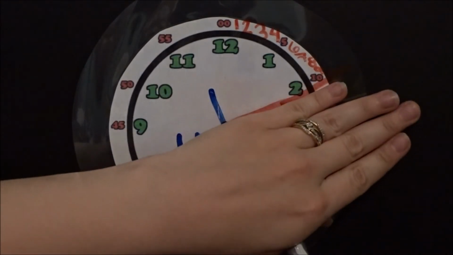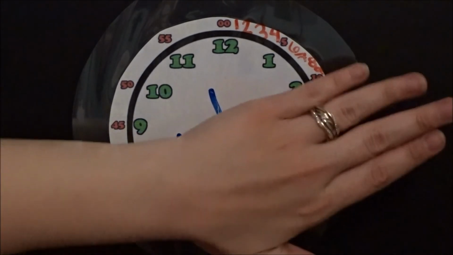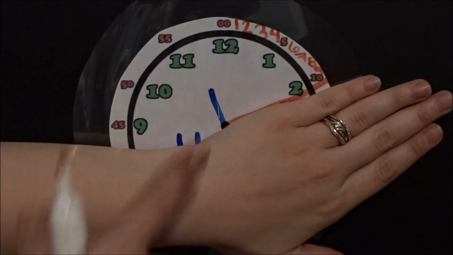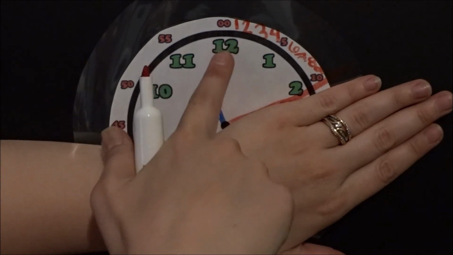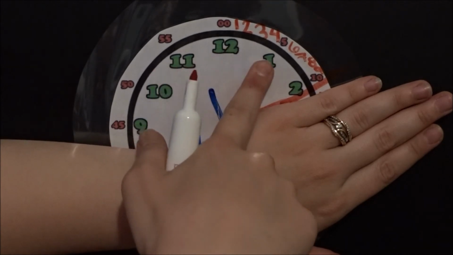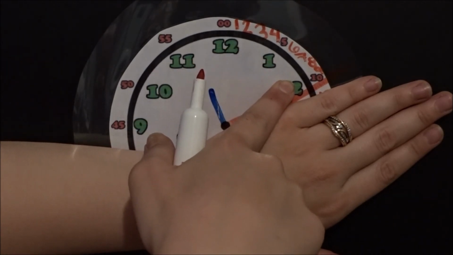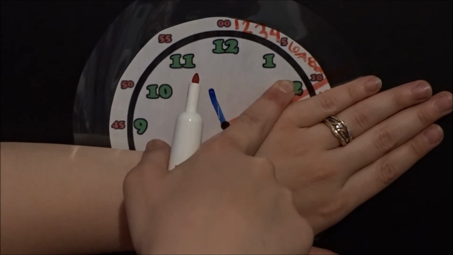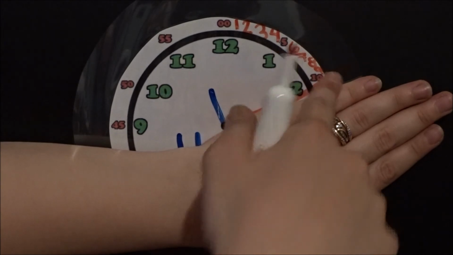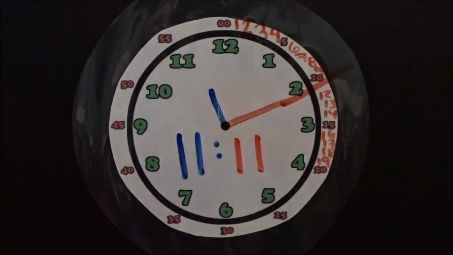So we need to include that number in our count. So we know that we need to skip count by 5 for every big number. So 5, 10, and then it's 1 minute after that. So then all we would do is we would add 1 minute onto 10. So 10, 11. So that would make our time 11:11.